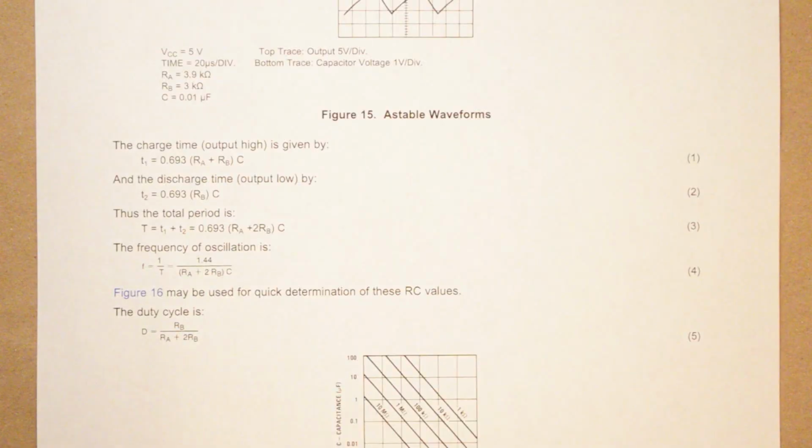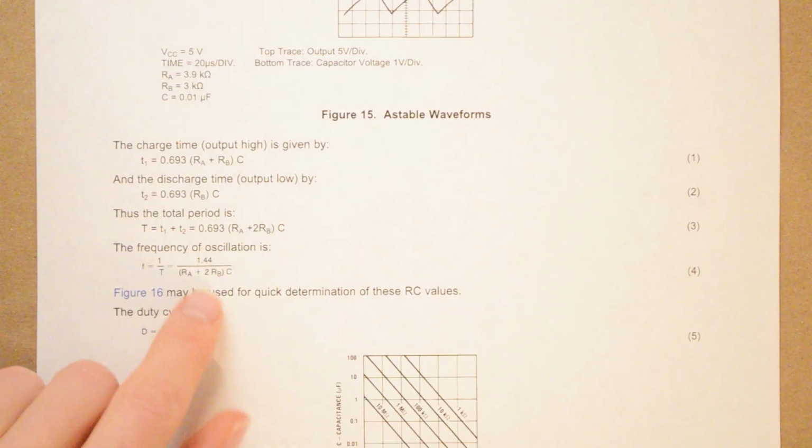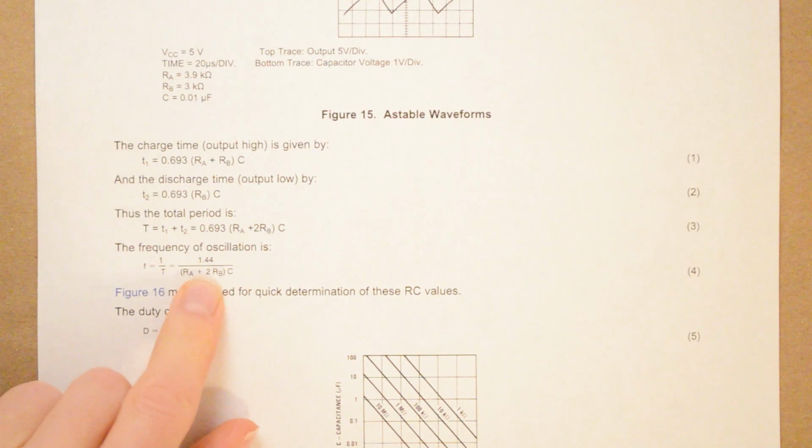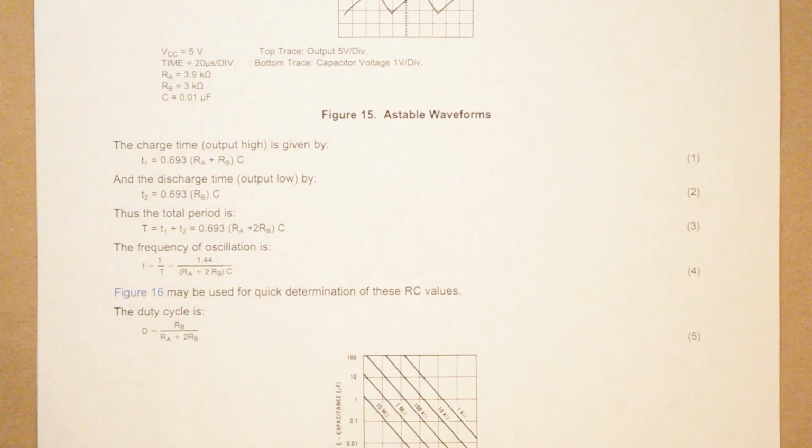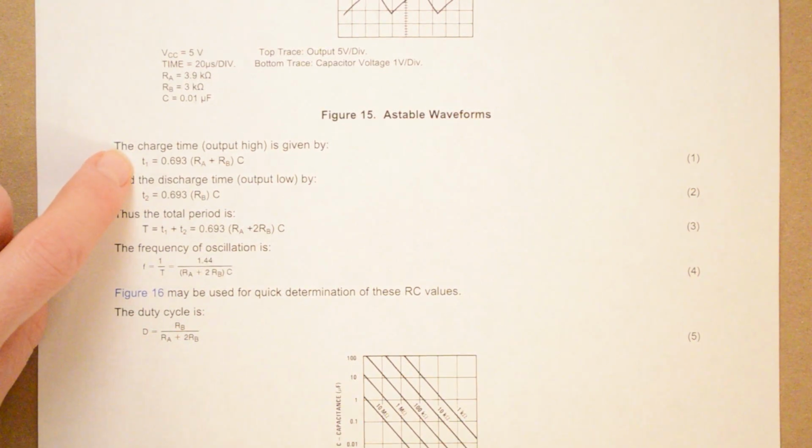So this is the data sheet from the 555 timer that I'm using. This is page 11 of the Texas Instruments data sheet, and it tells us that in order to figure out the frequency, we have this formula down here that we've looked at before: 1.44 divided by (RA + 2RB) times C, and that will give us the frequency at the output. But it also goes a step further and says, if you just want to figure out the charge time, or the output high time of the 555 timer, use this formula.